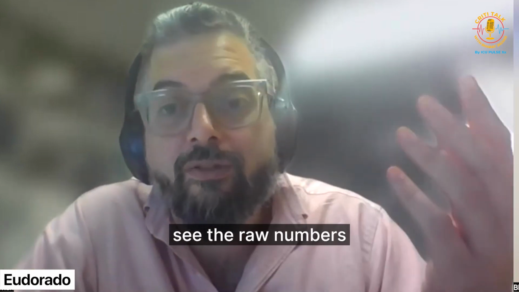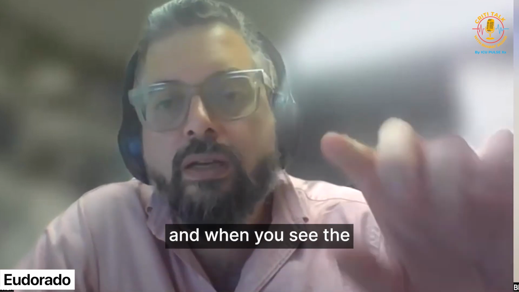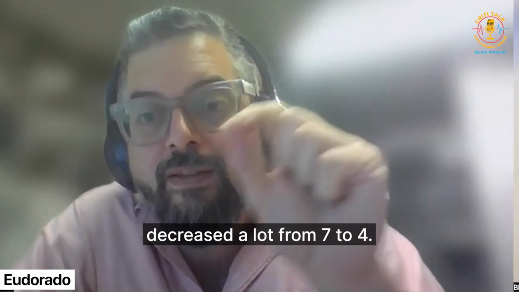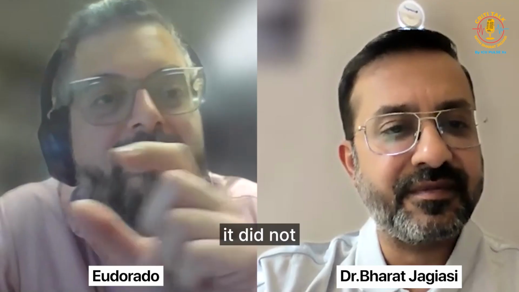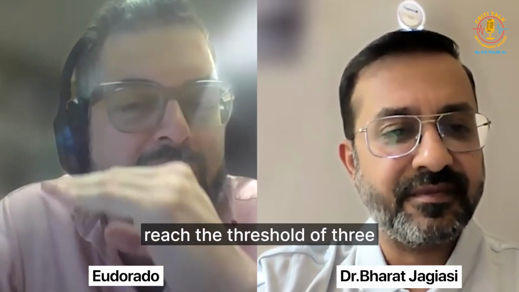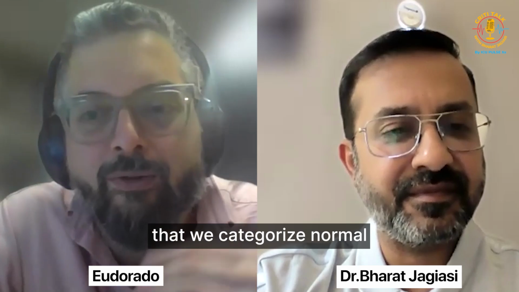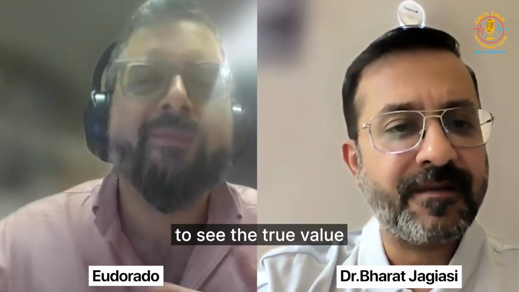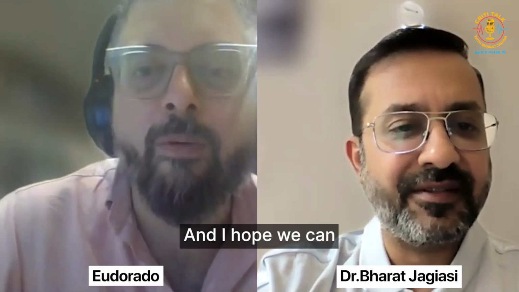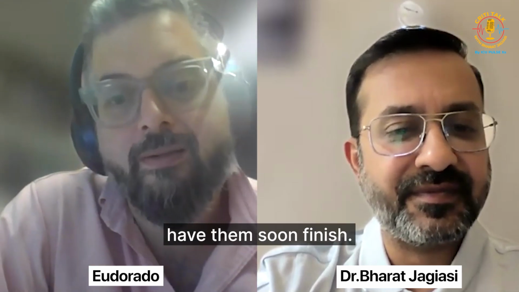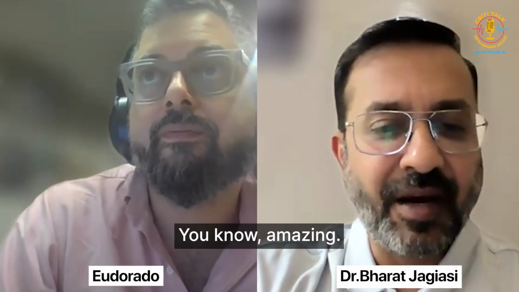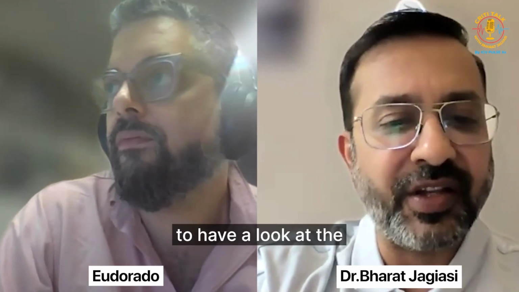But when you see the raw numbers, when you see the absolute decrease, capillary refill time decreased a lot, from 7 to 4. The problem was that it did not reach the threshold of 3 that we categorize as normal to abnormal. So right now we're running some post hoc analysis to see the true value of these tests, and I hope we can have them finished soon. But it's still under construction. Yeah, amazing. It would be interesting to have a look at that data as well.